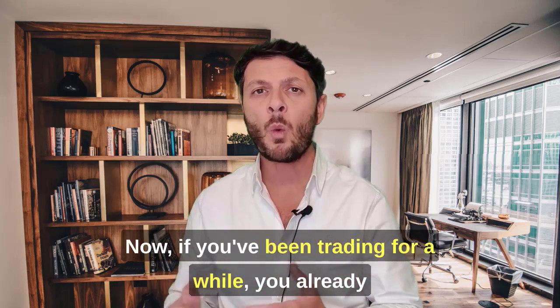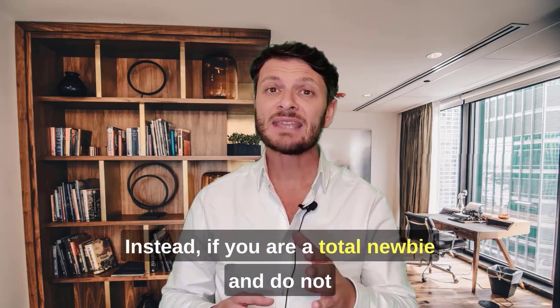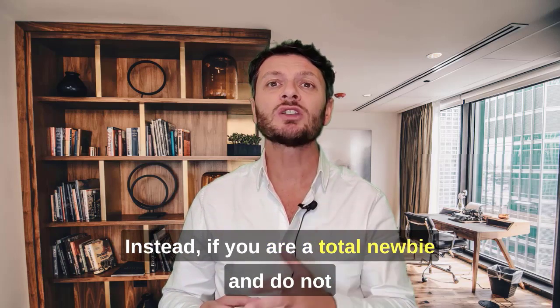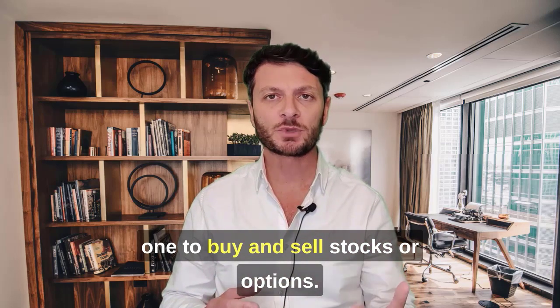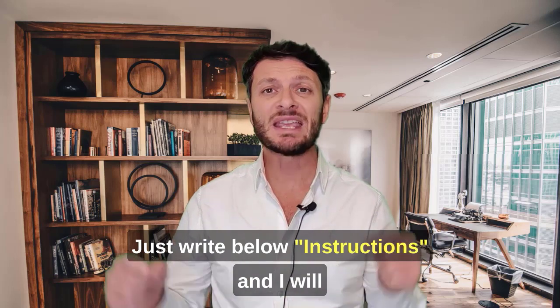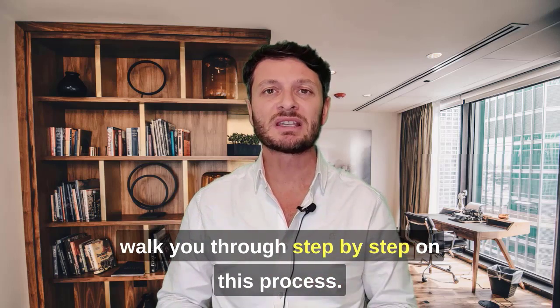Now, if you've been trading for a while, you already have a brokerage account, and this is absolutely fine. Instead, if you are a total newbie and do not have a broker yet, then you will need one to buy and sell stocks or options. Just see the instructions right below, and I will walk you through this process step by step.